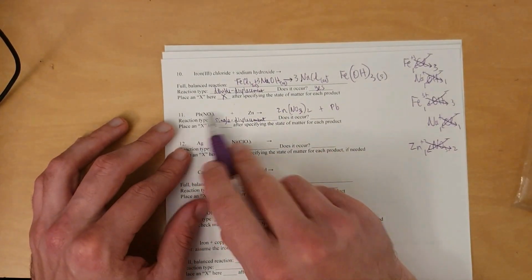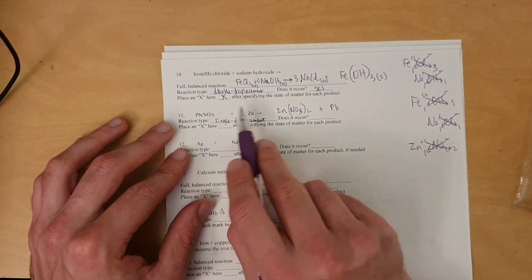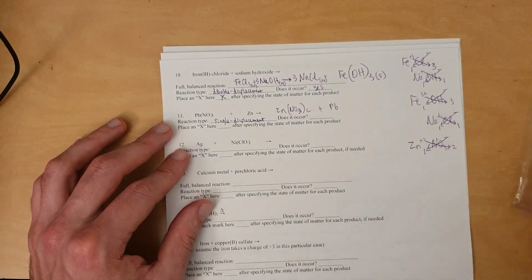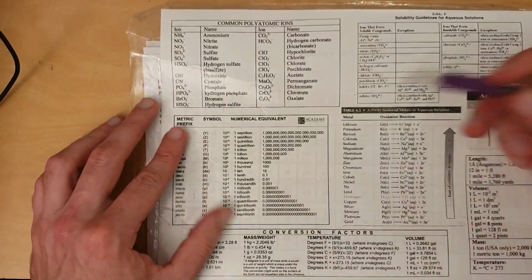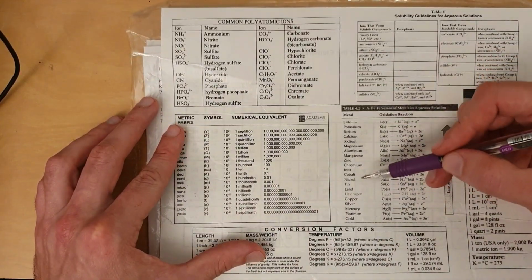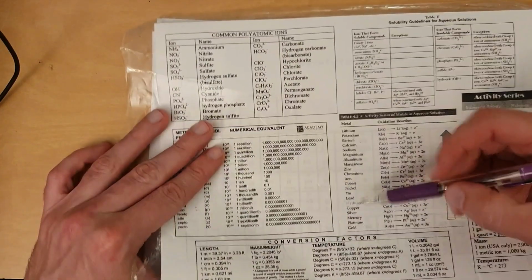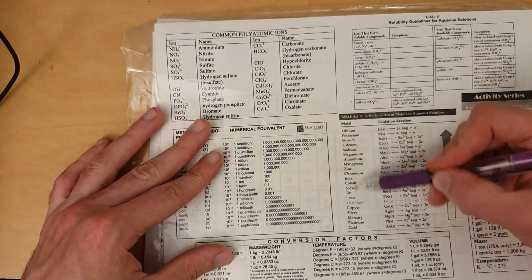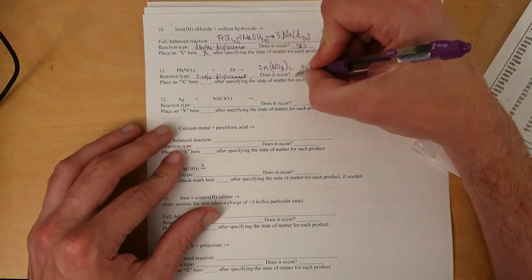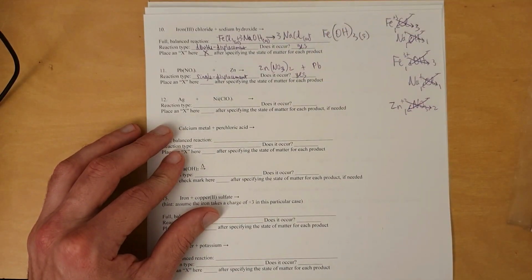Does it occur? The pure element must be above the one it seeks to replace. So zinc must be above the lead that it replaces. We check on here. Is, again, zinc above lead? So there's lead, there's zinc. Yes, zinc is above lead. Therefore, yes, this reaction would occur in real life.